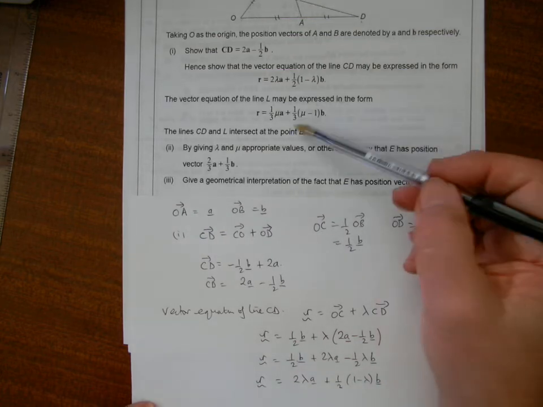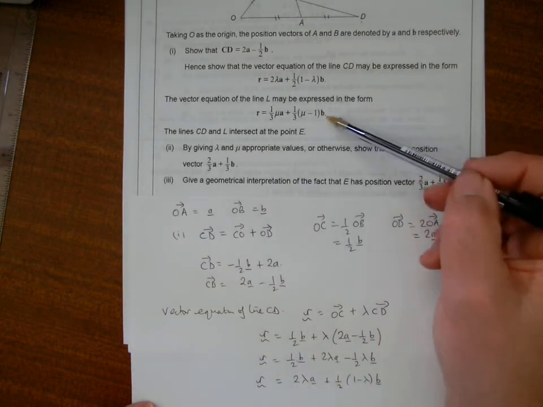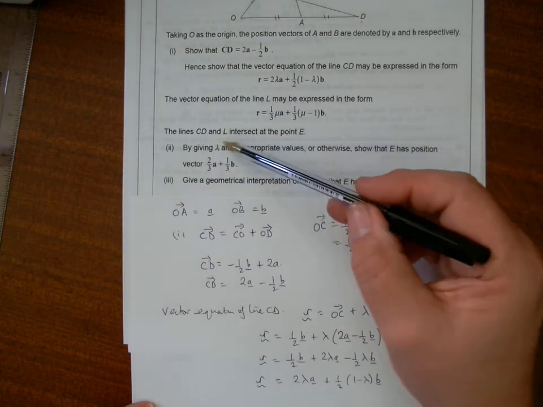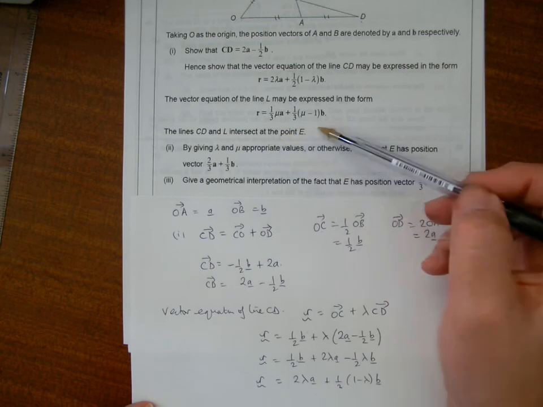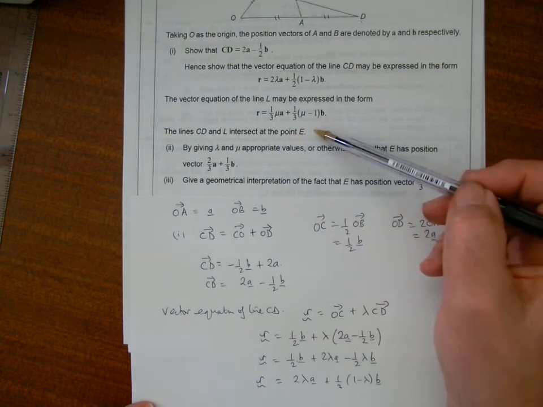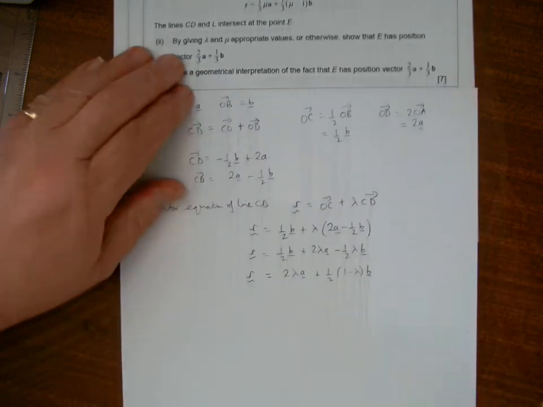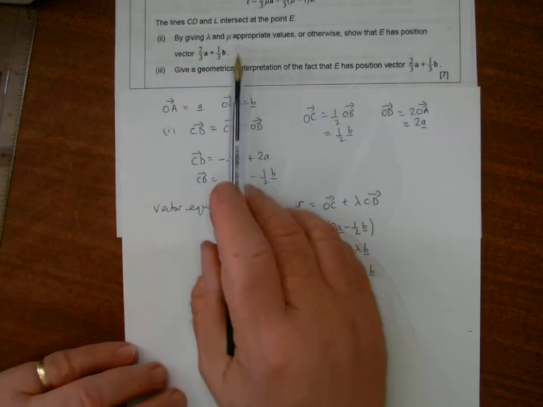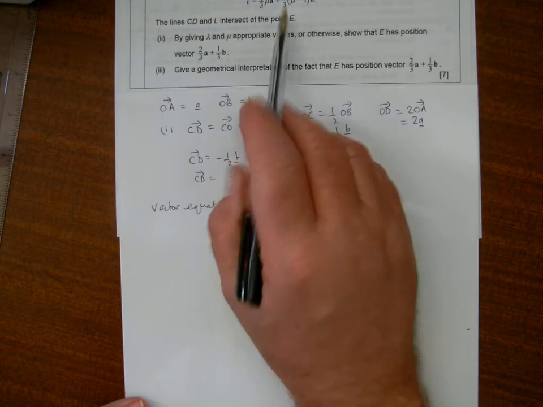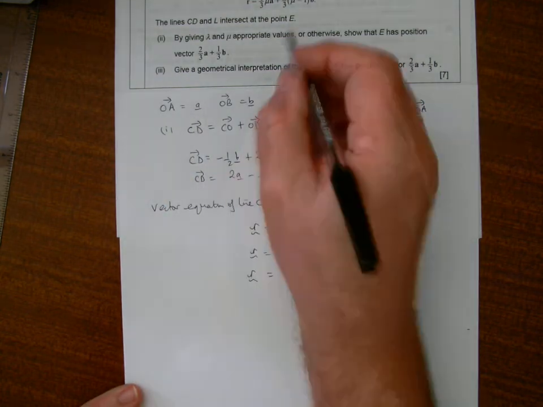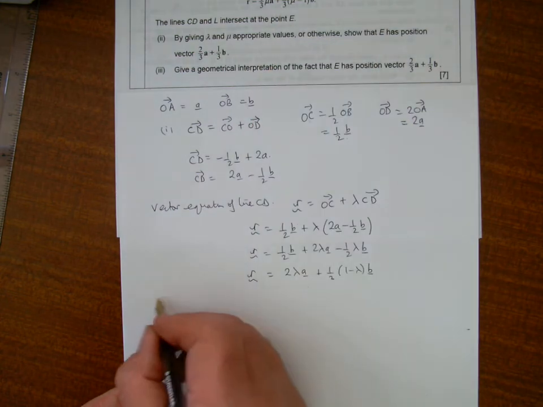Right, it tells me the vector equation of L can be expressed in that form. It tells me that the lines CD and L intersect at E. Show that E has that position vector. So here's the vector equation of CD and L, so they're going to intersect.